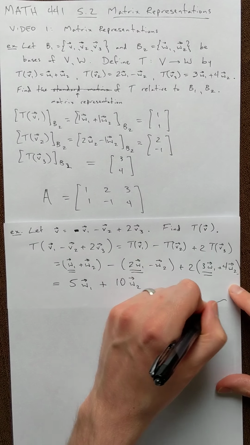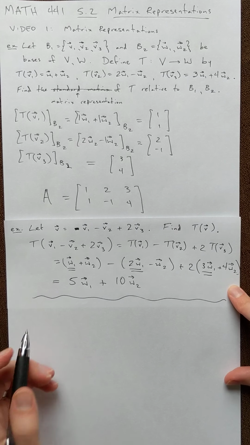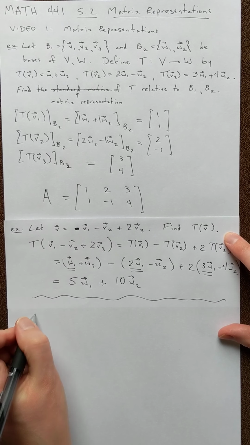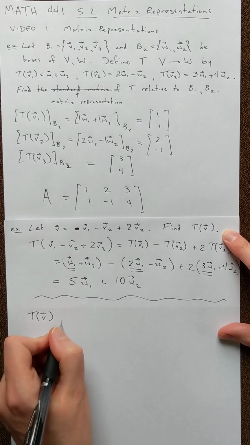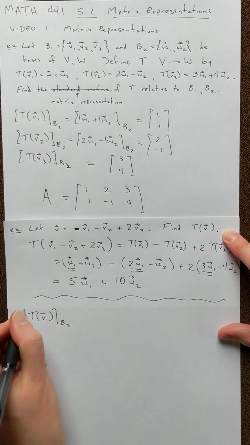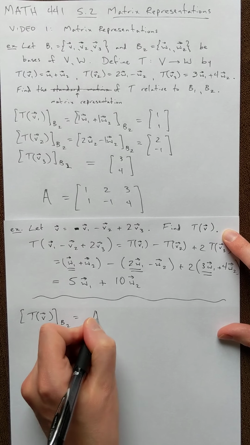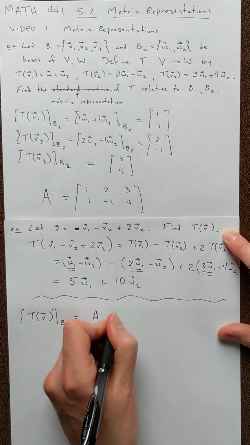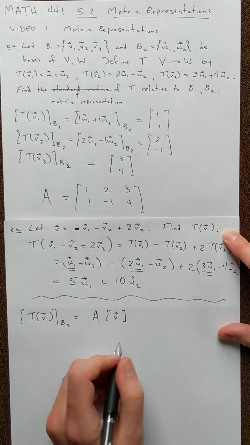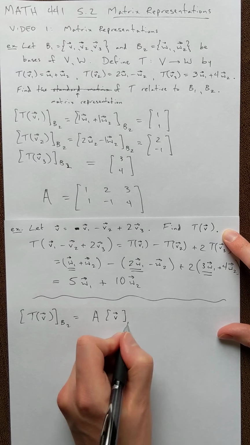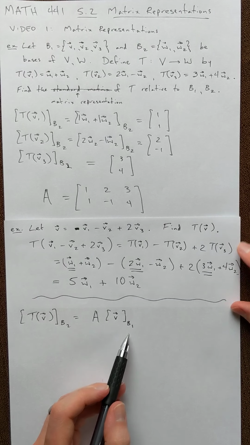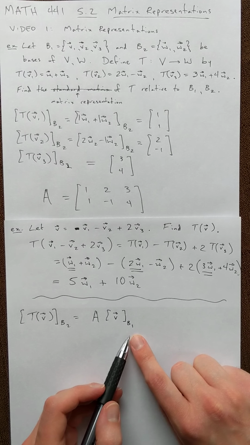A second way that we could find T of V is by using matrices. T of V relative to our ending basis is actually just going to be A times our vector V. And we'll have to write V in terms of the basis it makes sense to use.